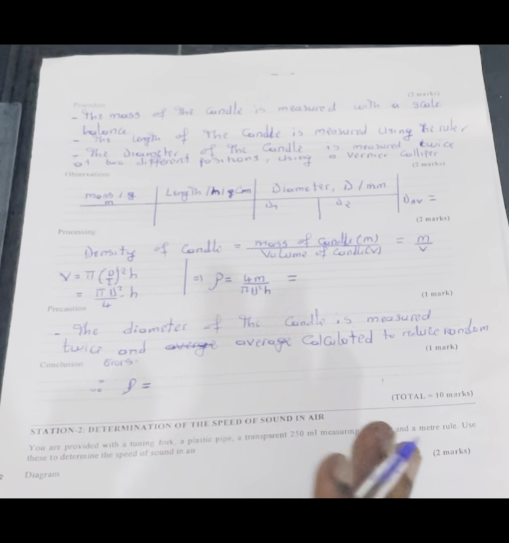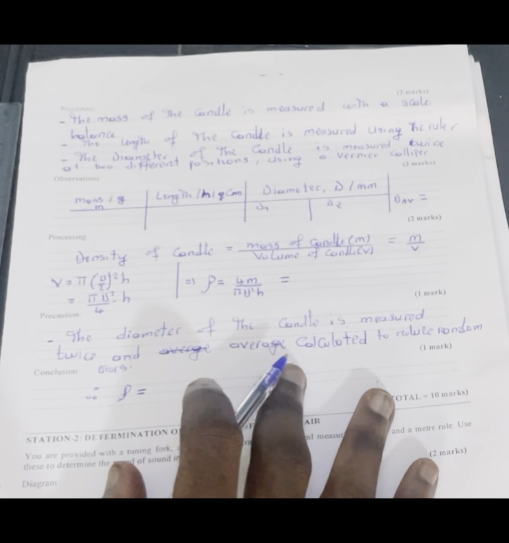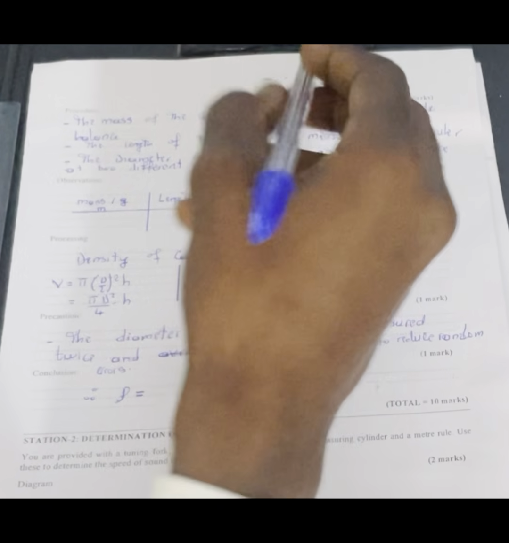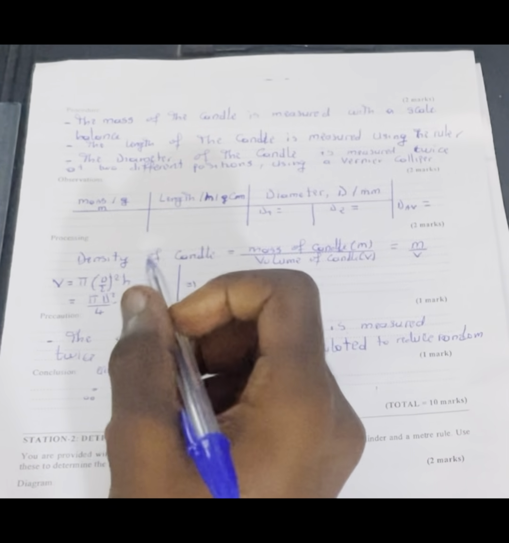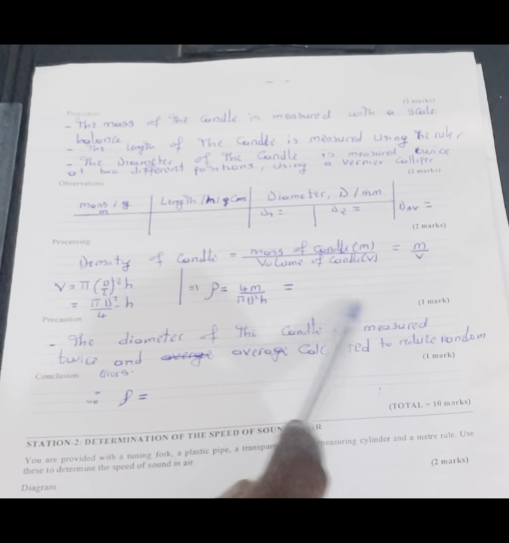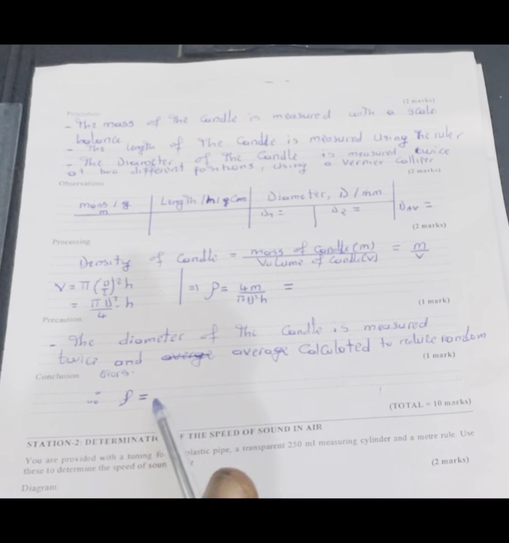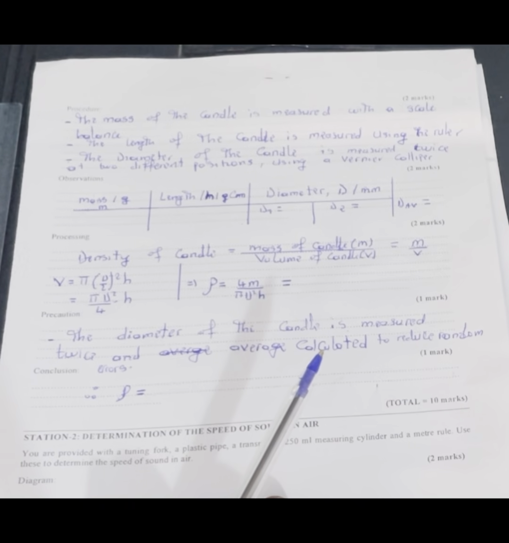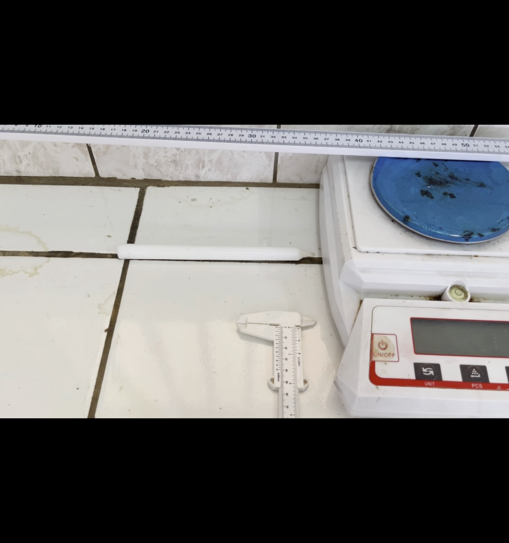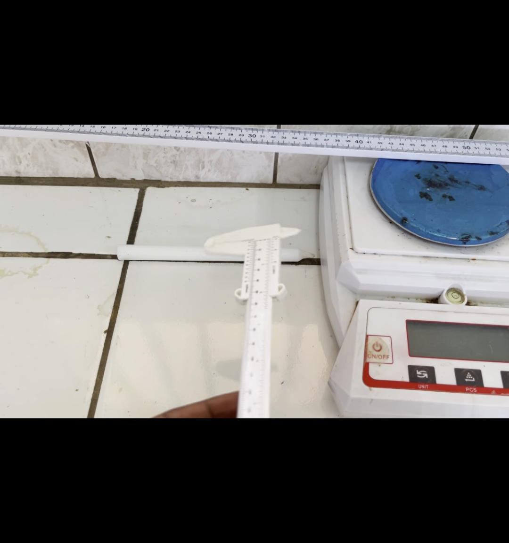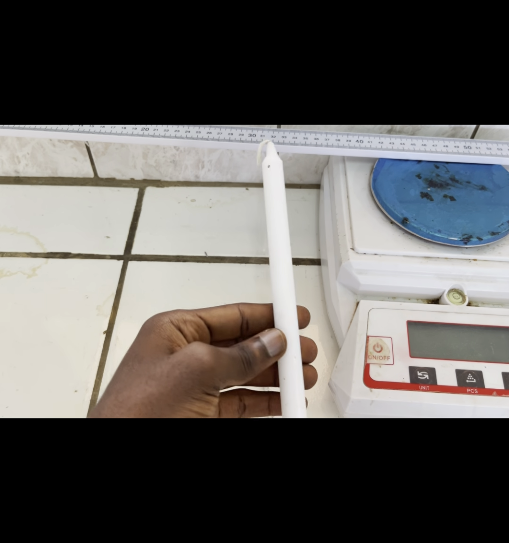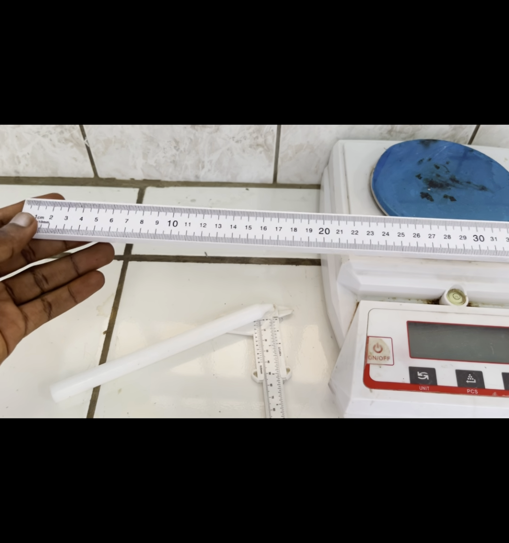So after filling like this, now let us move to our station to collect our data, to put it here, and then compute the numerical application, and then we'll come out with the density. So that is it. Okay, so now we are on station 1, which is asking us to determine the density of a candle. You are provided with a candle of uniform cross section, a vernier caliper, a ruler, and a balance. So this is our balance, this is the vernier caliper here, this is the candle here, and this is our metal rule.